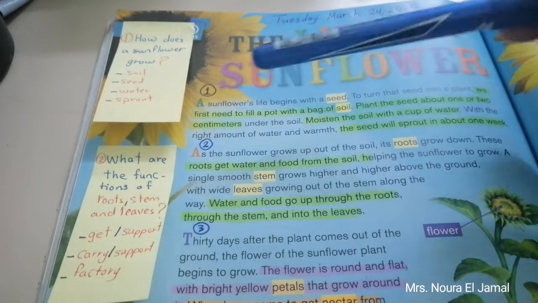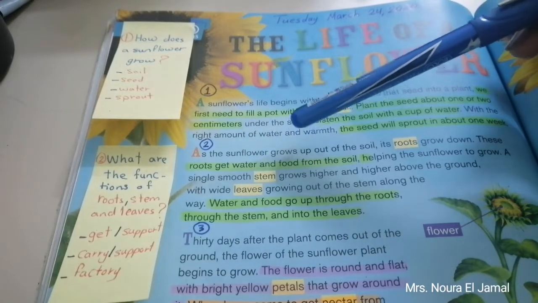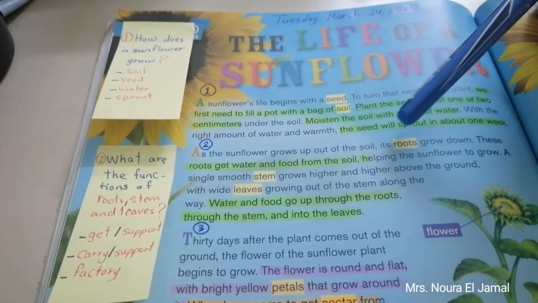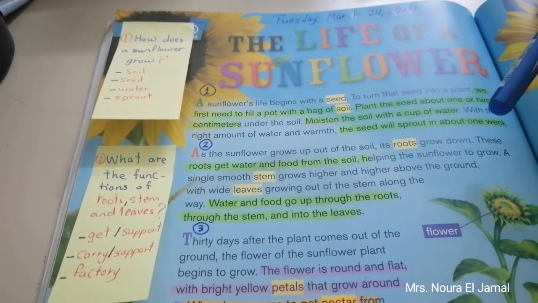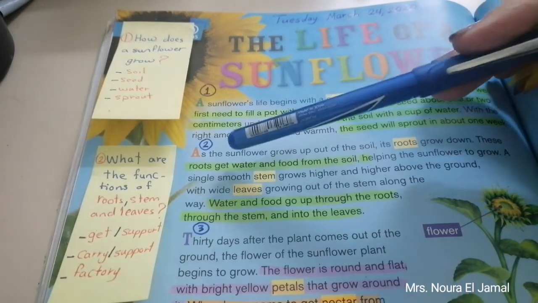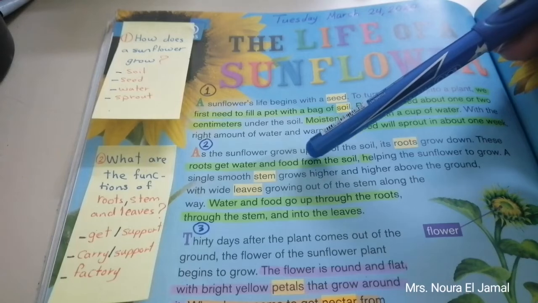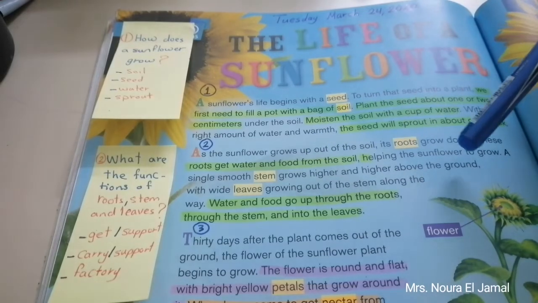The second paragraph. As the sunflower grows up out of the soil, its roots grow down. These roots get water and food from the soil, helping the sunflower to grow.